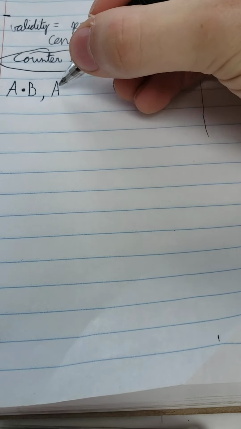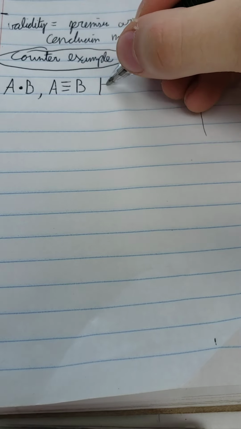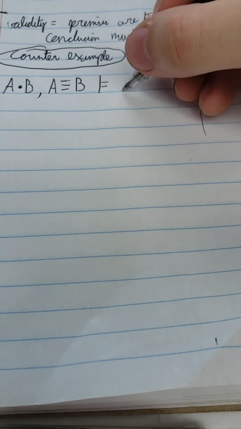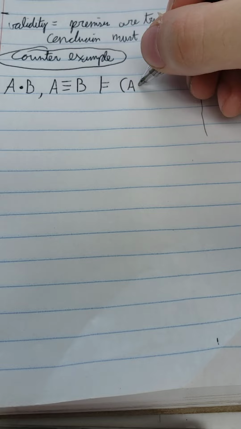Okay, great. So first I'll just create a little example to demonstrate how to do it. We'll start simple first. A little argument, let's say A and B is the first premise. We can say A biconditional B is the second premise. And we can say that entails A horseshoe B. Keep it nice and simple for the first one.